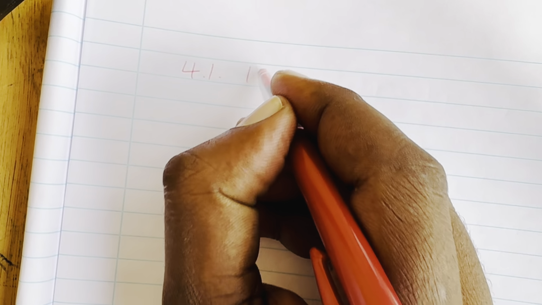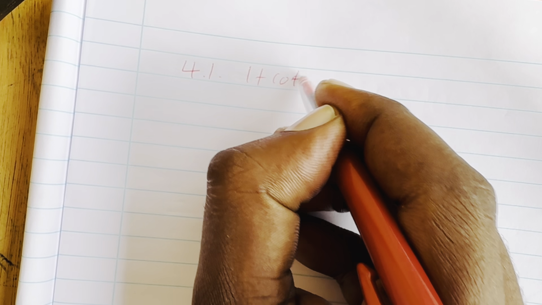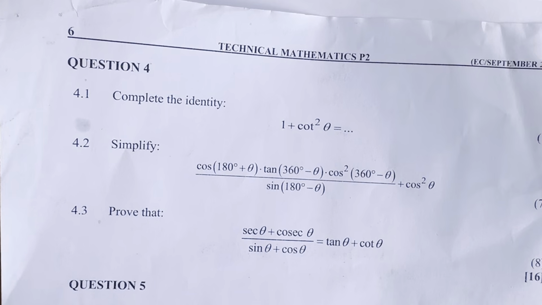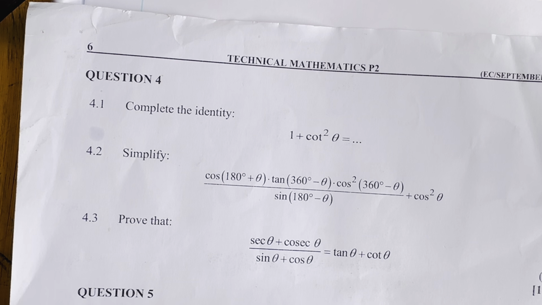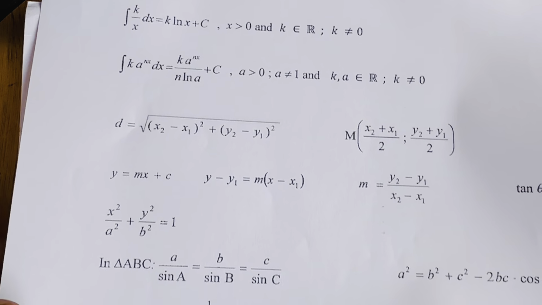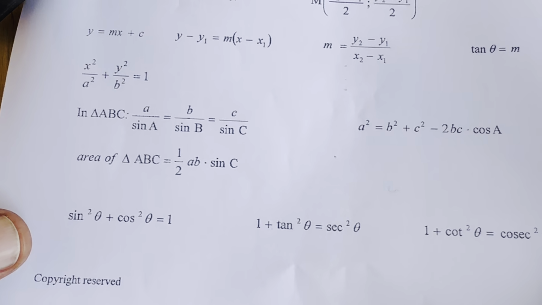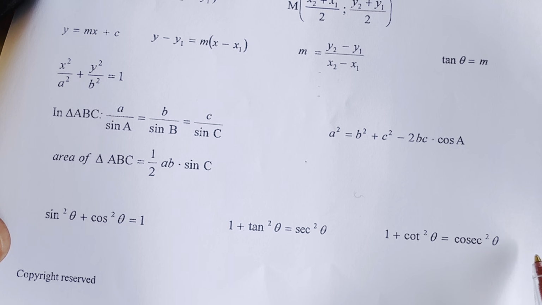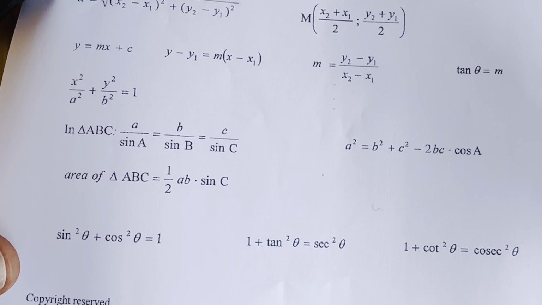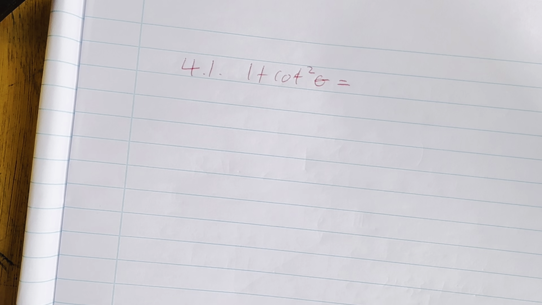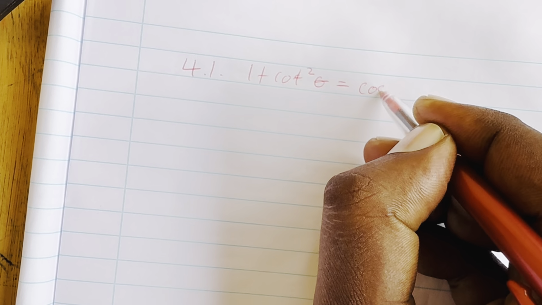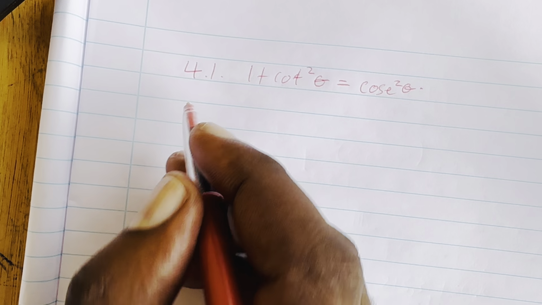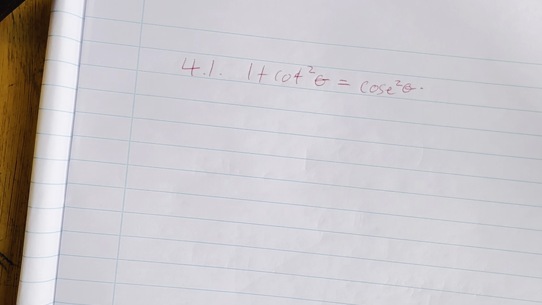We are given 1 plus cot squared theta. It says you must complete that identity, and we don't have to think deep because this is given in our exam there. 1 plus cot squared theta is equal to cosecant squared theta. You just take that mark as it is. Then we move now to 4.2.